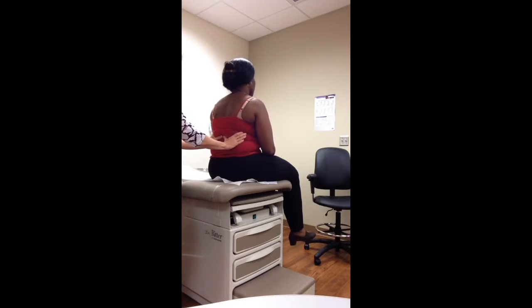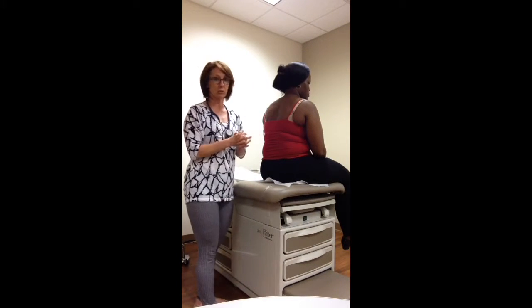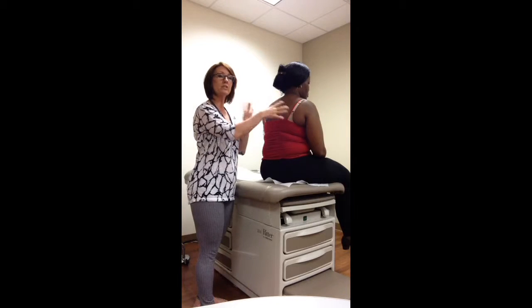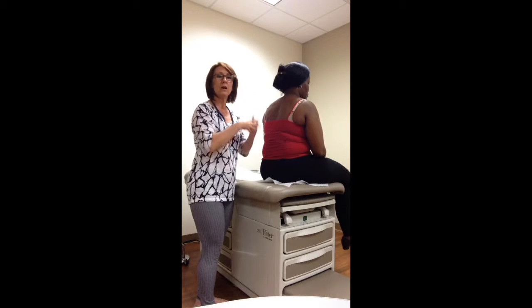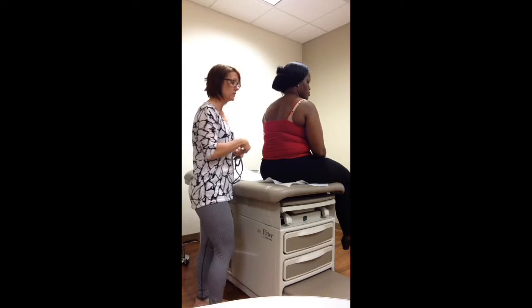I'm going to make sure that my hands move symmetrically as she's inhaling and exhaling, and she is. And again, I'm going to observe her breathing to make sure that she's breathing symmetrically. So that means that you're making sure that both lungs are opening up and expanding the same.